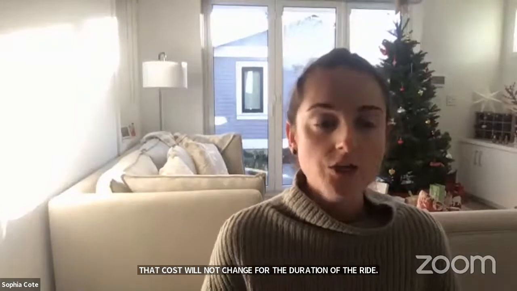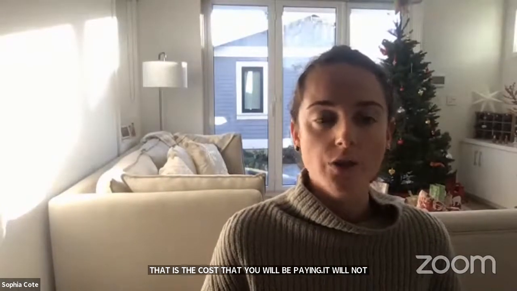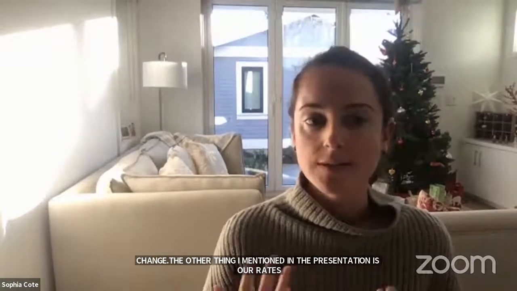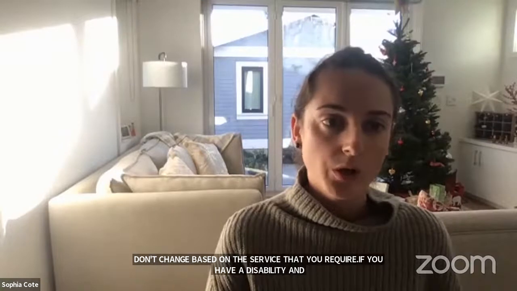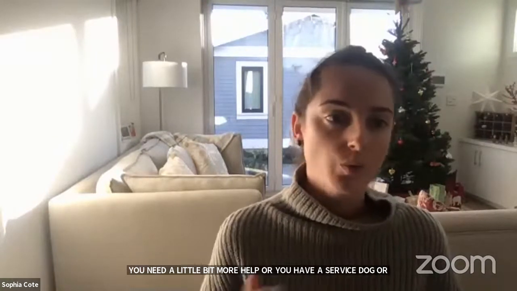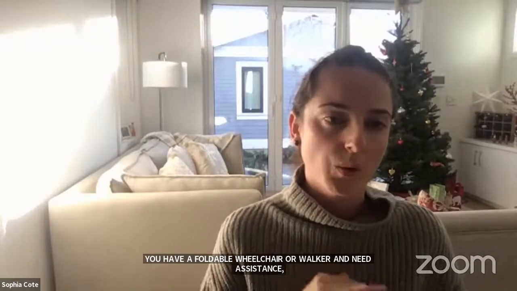It will not change. And the other thing I mentioned in the presentation is our rates don't change based on the service that you require. So if you have a disability and you need a little bit more help, or you have a service dog, or you have a foldable wheelchair or walker and need assistance, the rates do not change. It's even and equitable across the board.